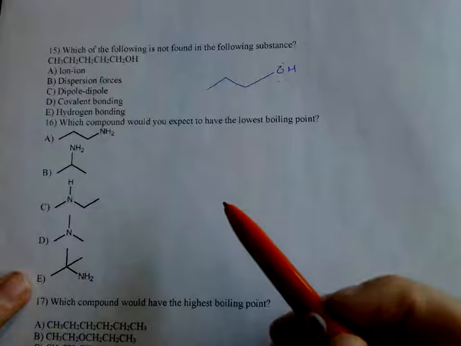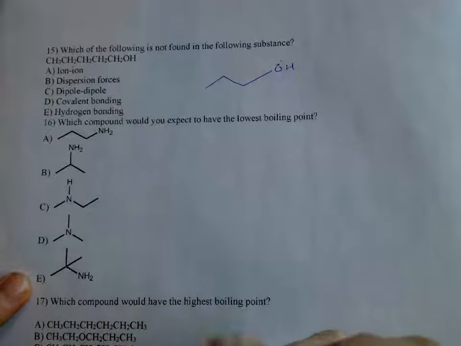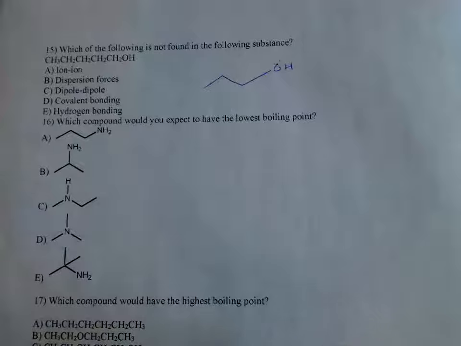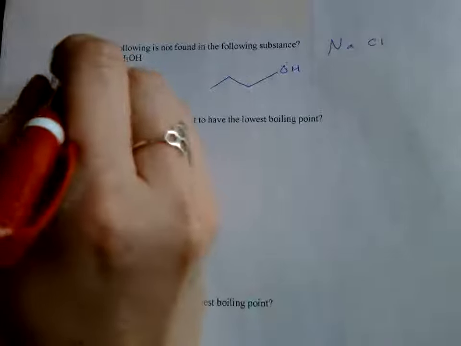So ion is if you have an ionic bond. We don't have an ionic bond. So I actually think that the right answer here is probably going to be answer choice A, because there's no ionic bonding. There's not a positive and a negative charge the way you would see in NaCl. So I don't think that's right.